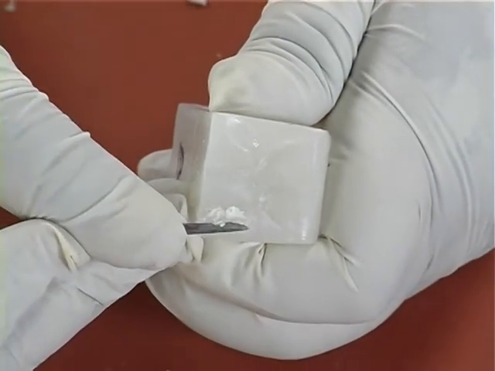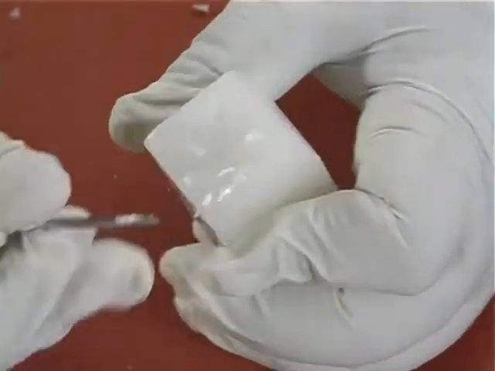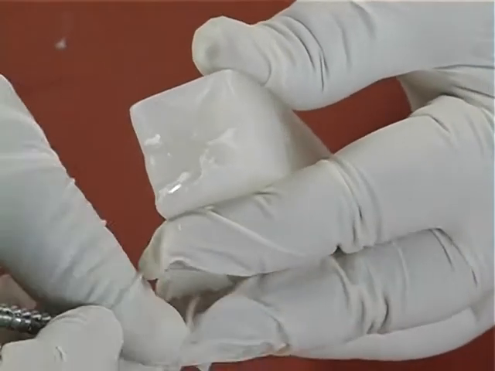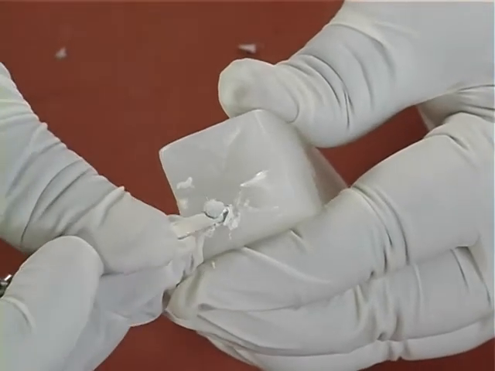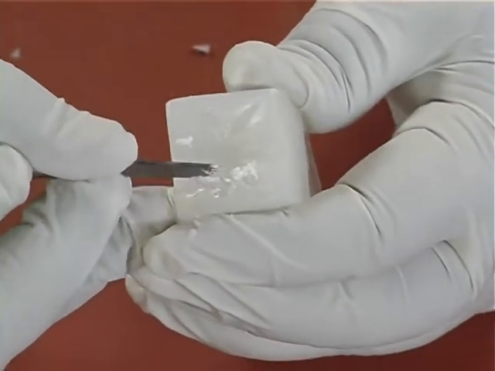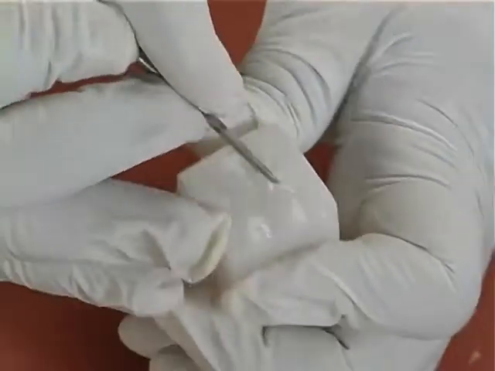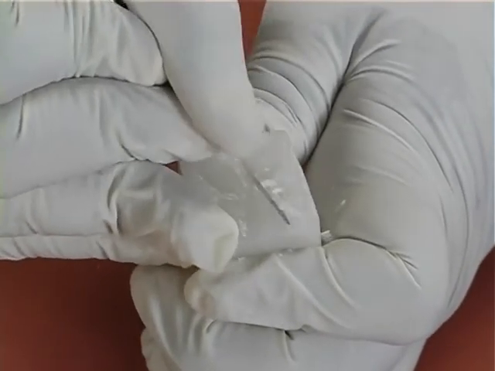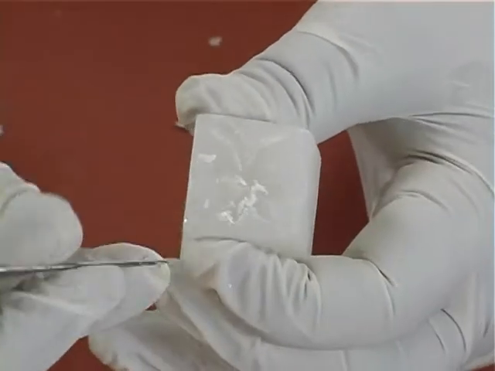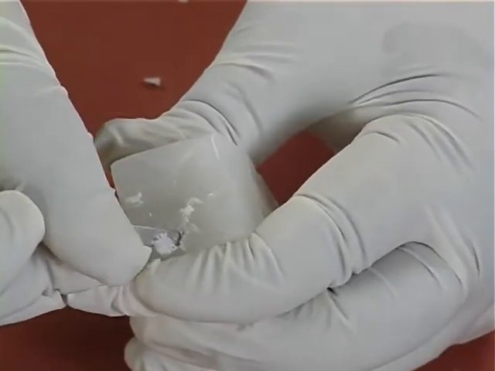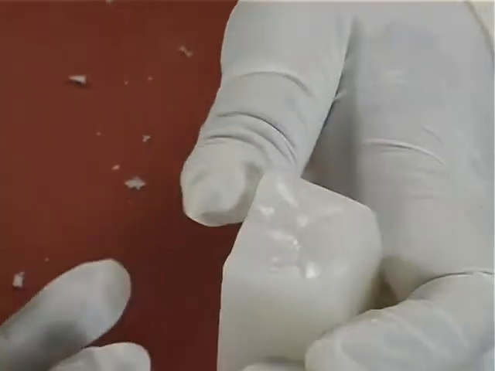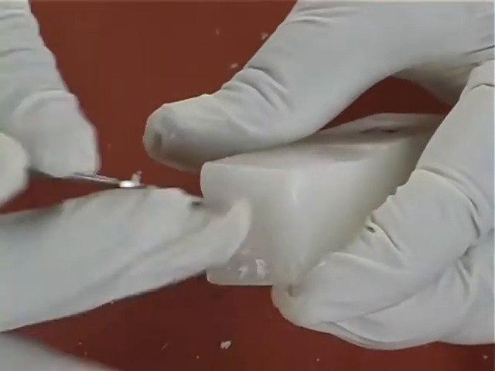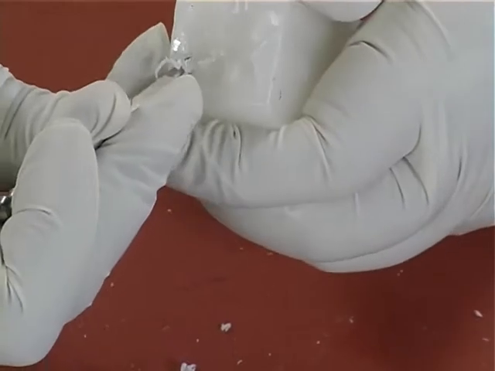Similarly, carve the distal cusp. The triangular fossa is carved by removing the excess wax present in the triangular fossa area. It should be removed in such a way so that the marginal ridges are made prominent.